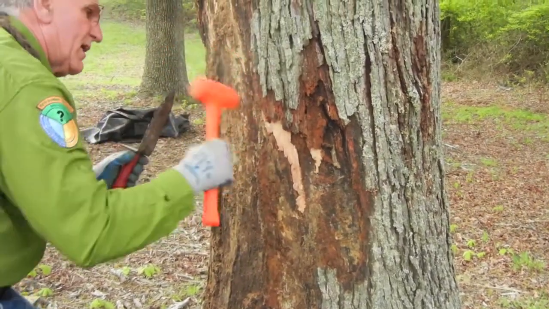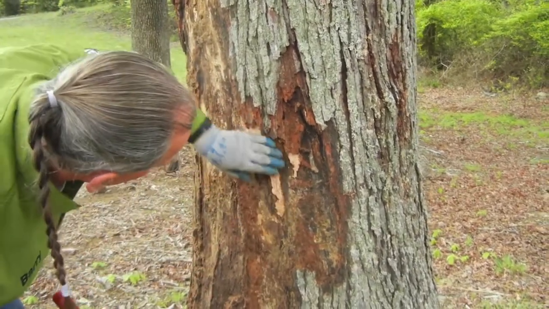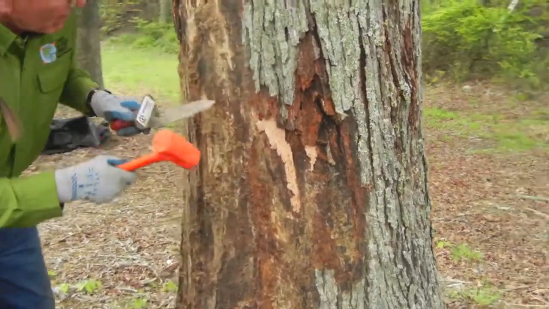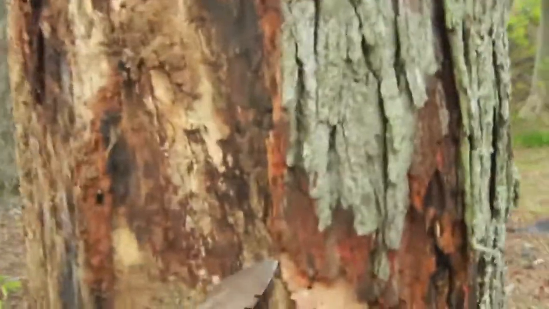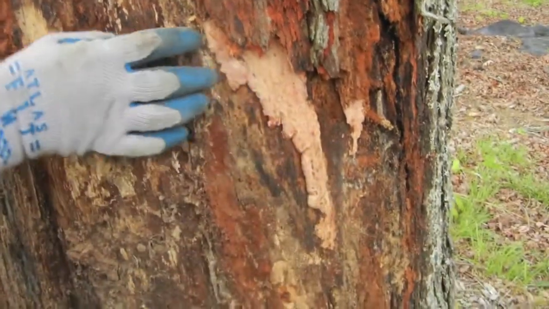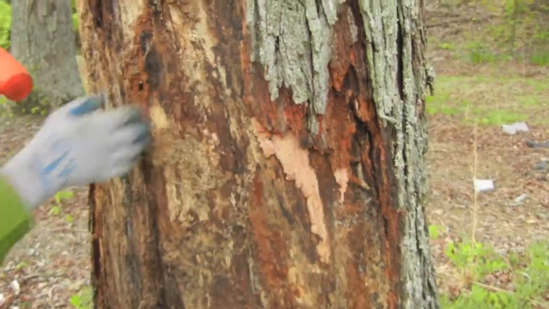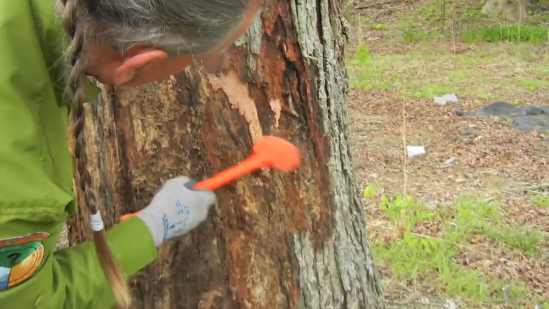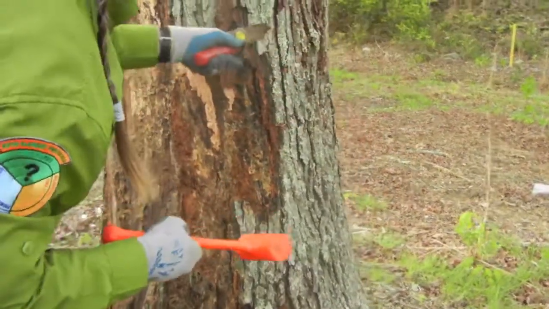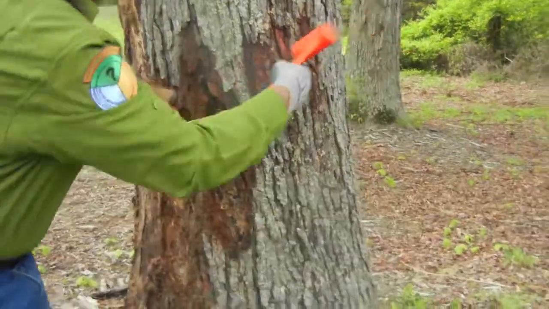All right, I'm not exactly sure what this is here. I think it's just very young scar tissue. If you look here, we'll see this scar tissue, and as it ages and hardens, I don't think it has anything to do with the insect colony itself, but we're going to continue to go around here some. This tree is severely affected.